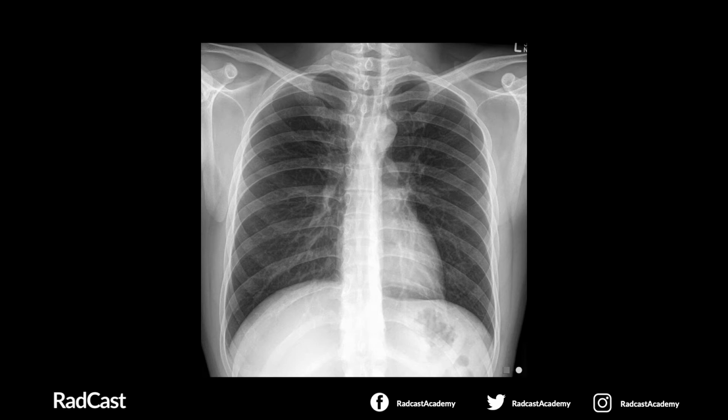The next section is RIPE. So firstly, we would assess for rotation. You can see here that the medial ends of the clavicles are equidistant from each other, and the spinous processes of the vertebrae are roughly in the center of this area. So therefore, we can be happy to say that this film is not rotated.